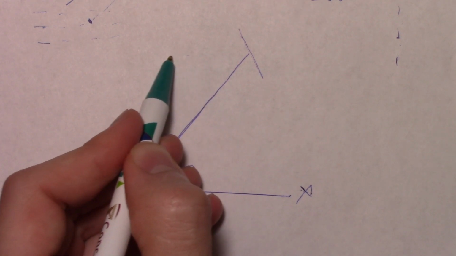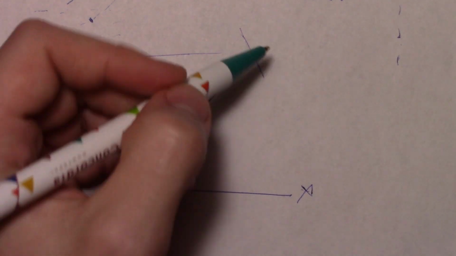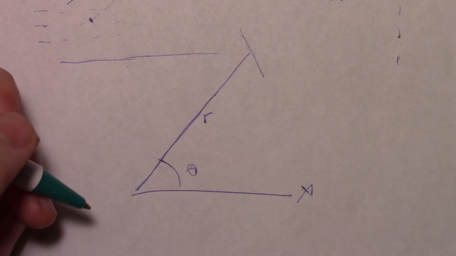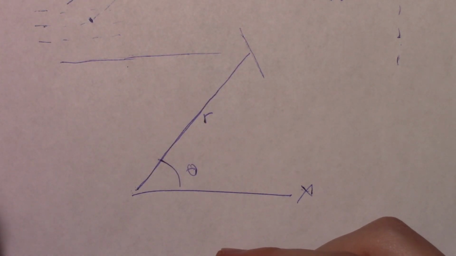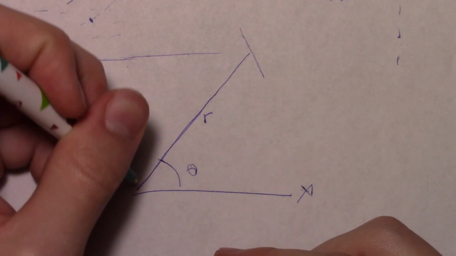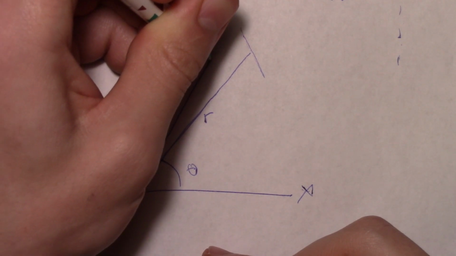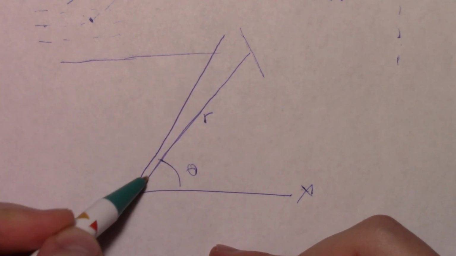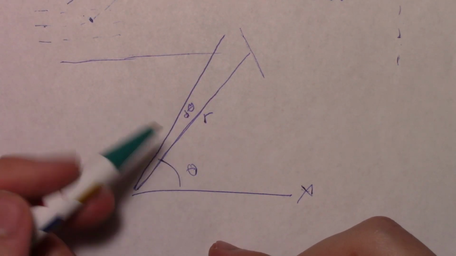Here's the incoming ray. This is r. This length is r. Is it a vector? Maybe. Again, I think probably. Do we have to draw the other things? Now, d theta is supposed to be infinitesimal, so it looks a little bit bigger than infinitesimal. So this is d theta right here. D theta, that's kind of visible.